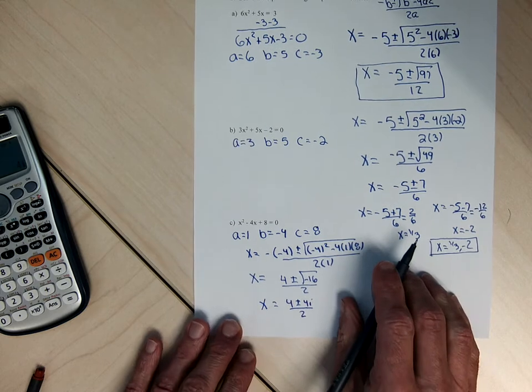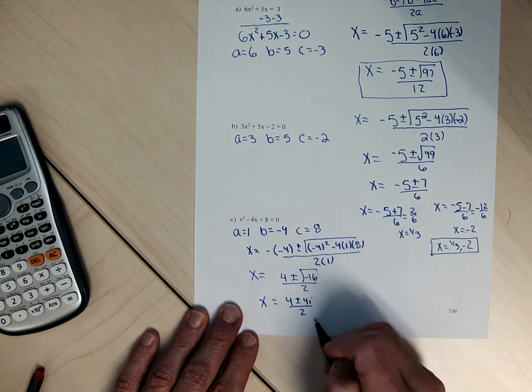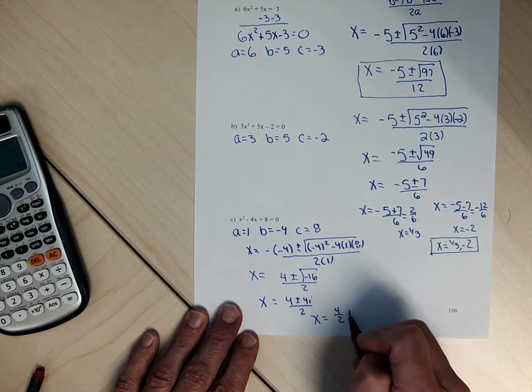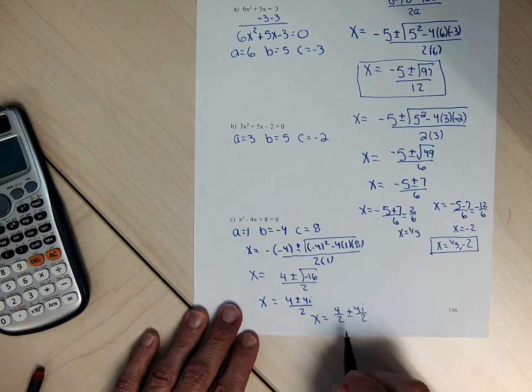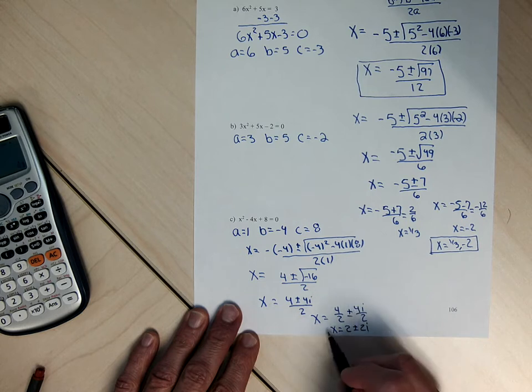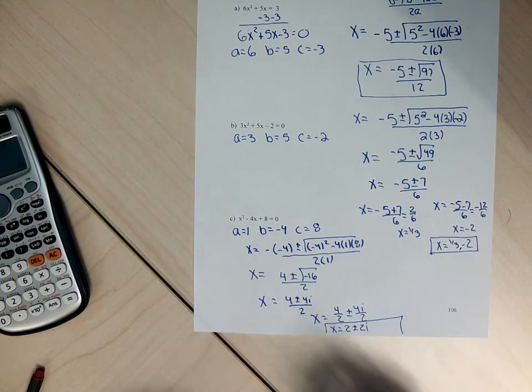I should leave the plus or minus because I have the i, but I should make separate fractions. The separate fractions are going to be 4 over 2 plus or minus 4i over 2. Both of them, the 2's cancel. 4 over 2 is just 2. 4i over 2 is just 2i. The 4 over 2 cancels to 2. And that's going to be the best answer for part C.